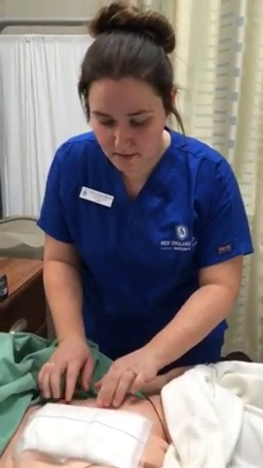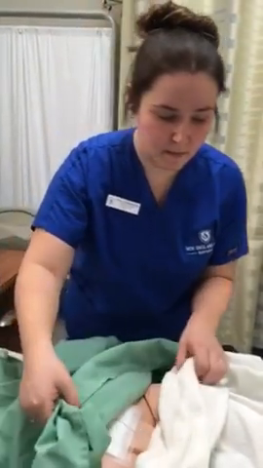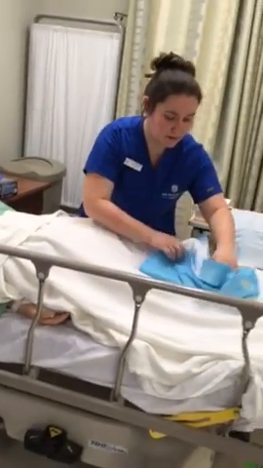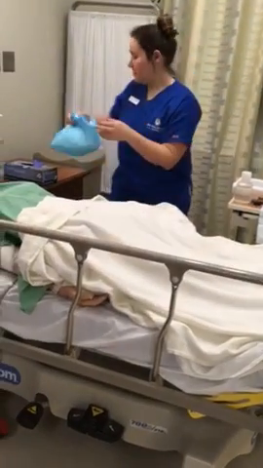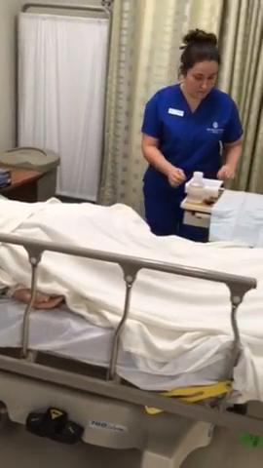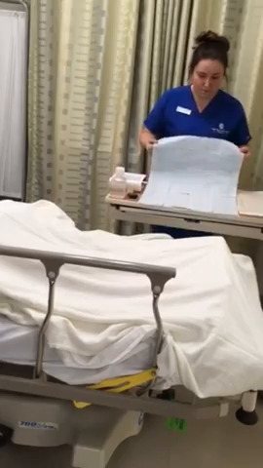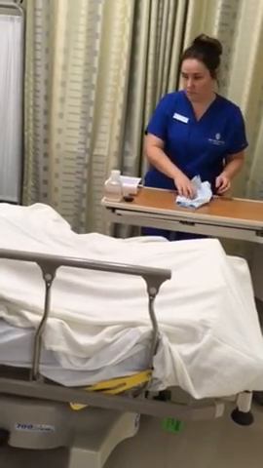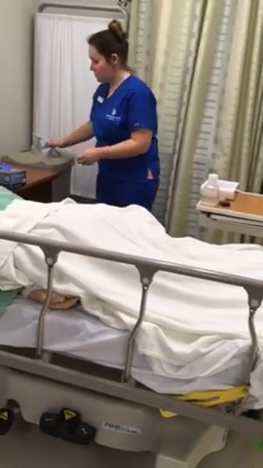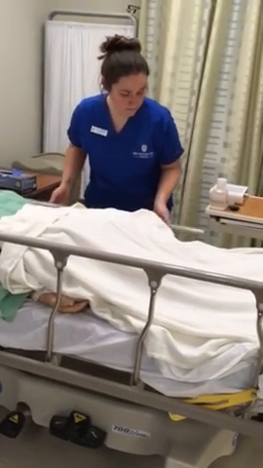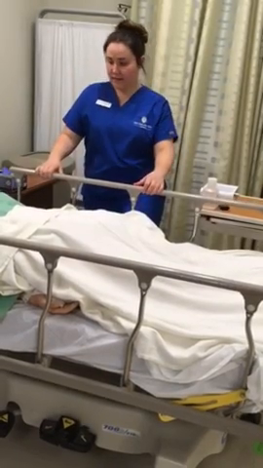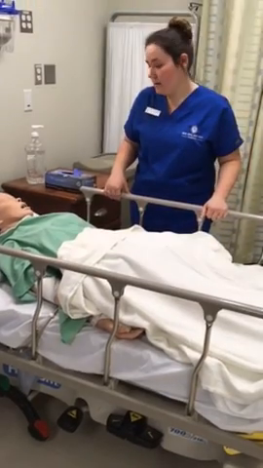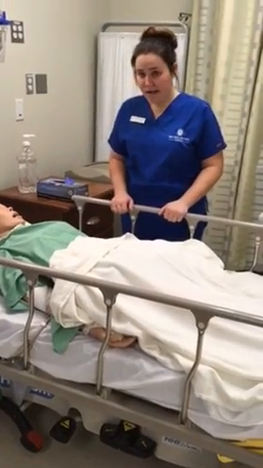Place that and cover my patient. Clean up my area. Bring them back down. Give my patient their call light and ensure that their needs were met before I left the room.